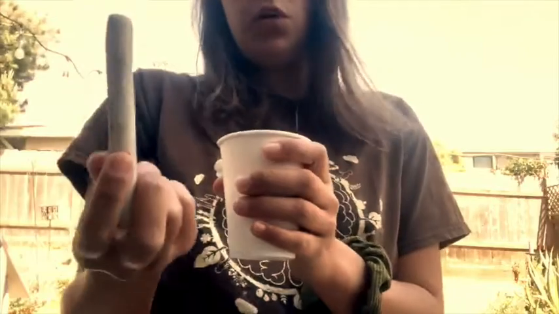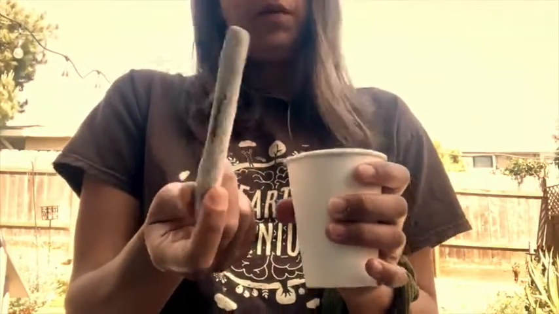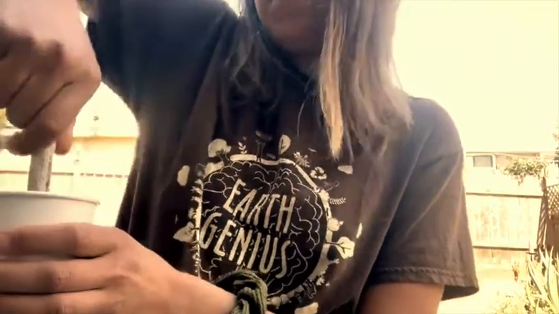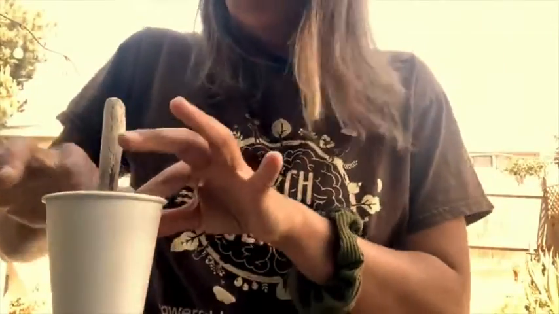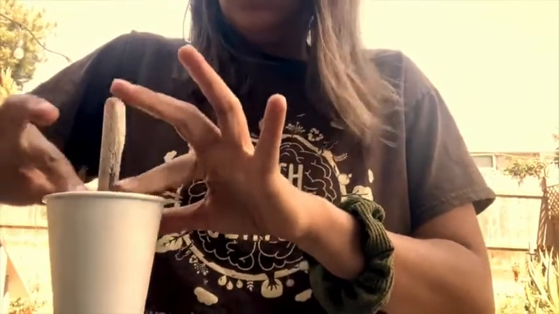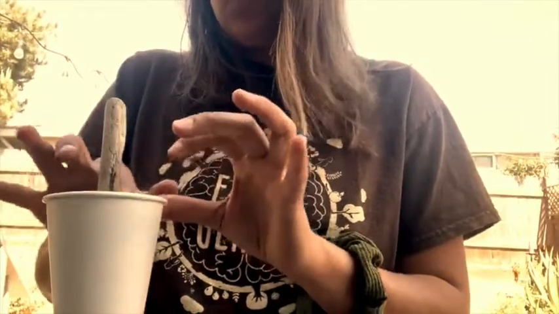And you'll use your stick or your little piece of driftwood and stick it down into the paper cup here and tightly pack it in there so that it's not wobbly, really making sure it's secure.